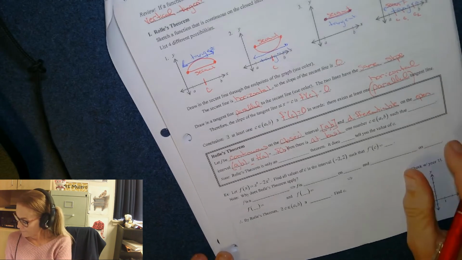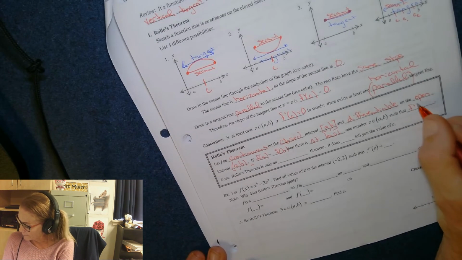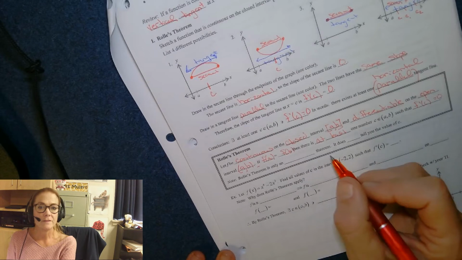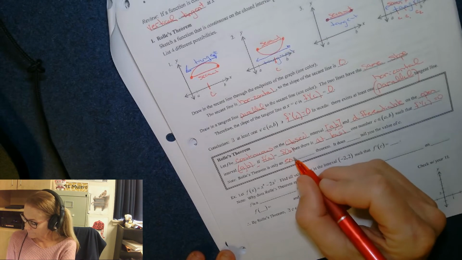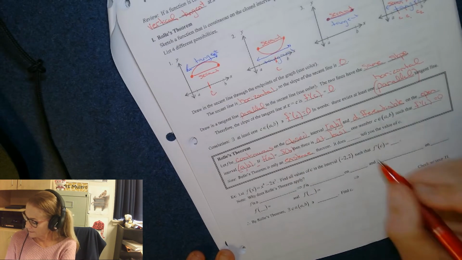Okay, such that f prime of c equals 0. This is only an existence theorem. It does not tell you the value of c.